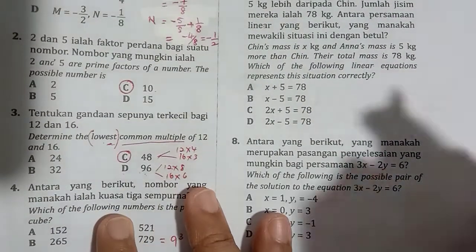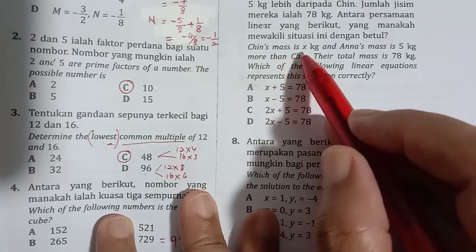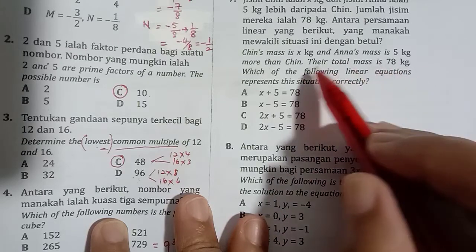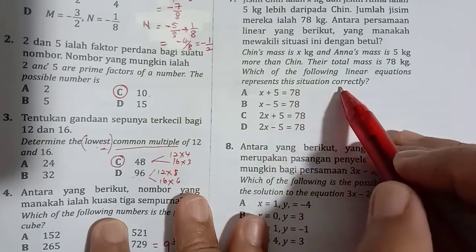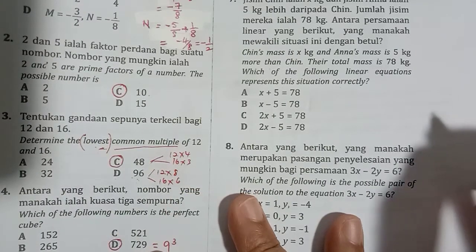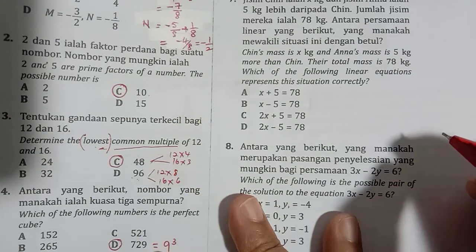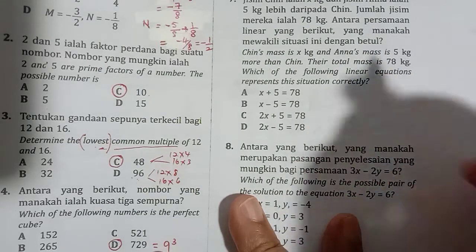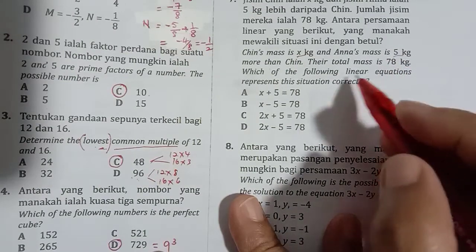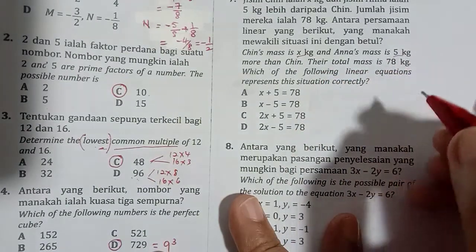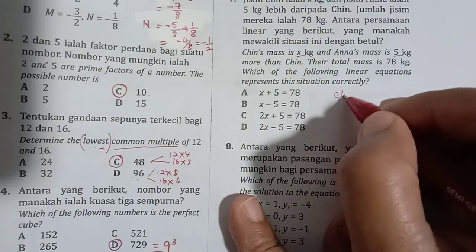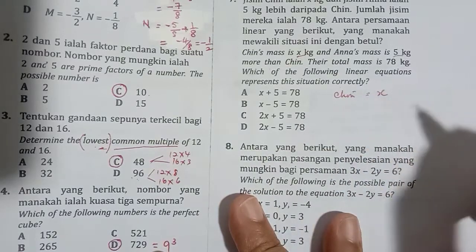Number 7. Chin's mass is x kg, Anna is 5 kg more than Chin. Their total mass is 78. Which of the following linear equations represents this situation correctly? Okay, let's say the mass of Chin is x.